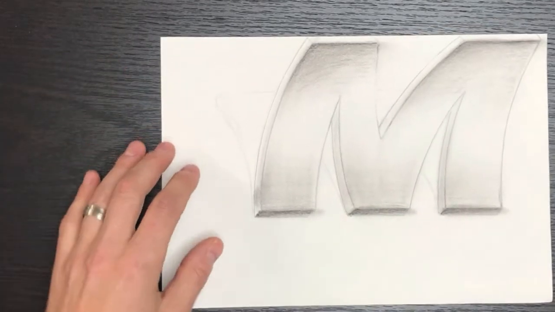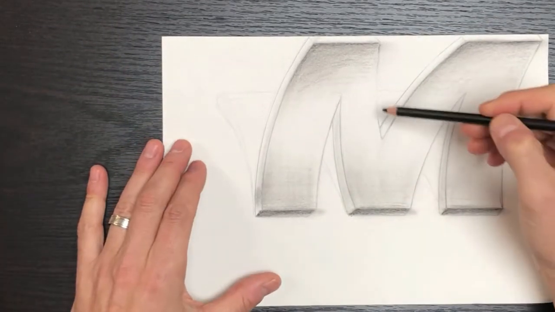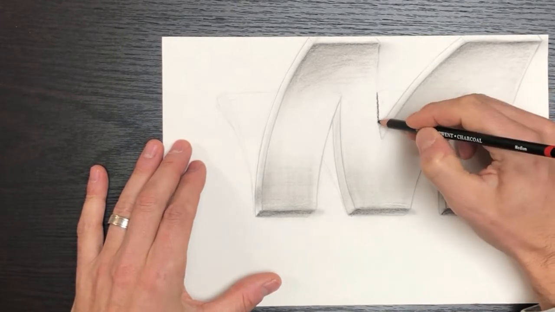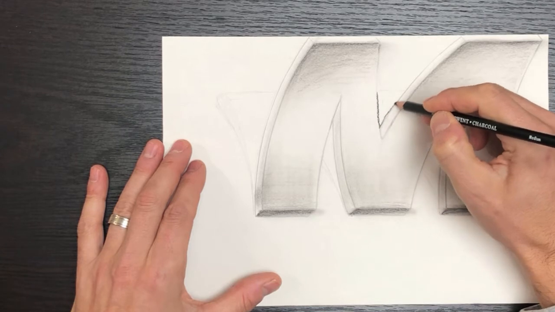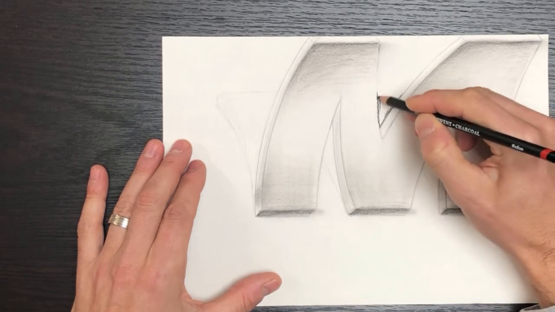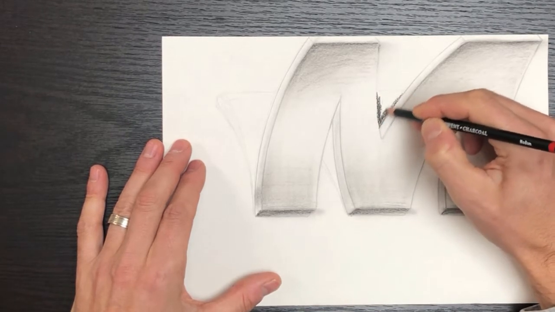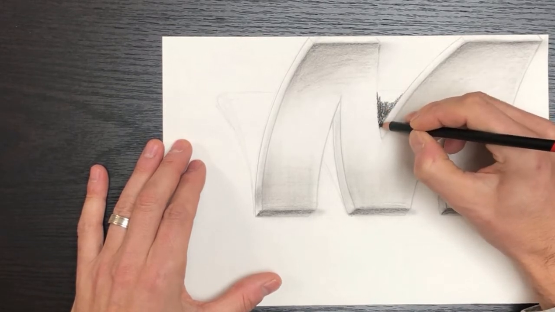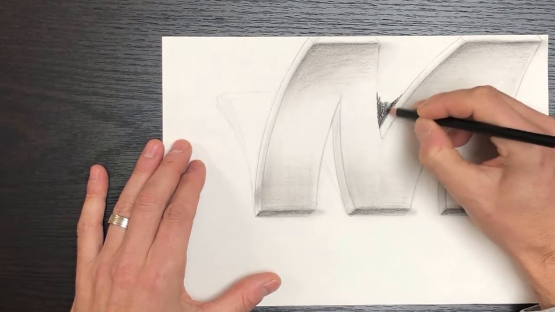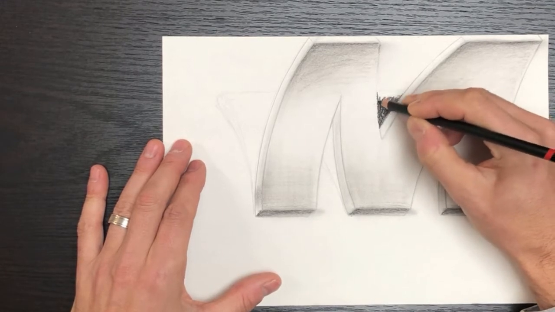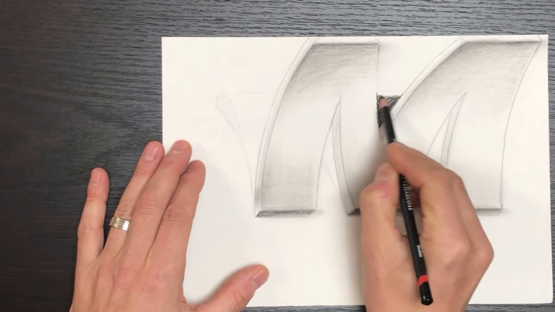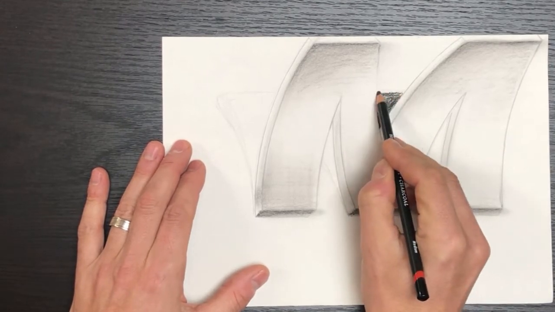Just like that. Then I'm going to take my charcoal and get a nice, rich shadow effect right here. I'm going to apply a lot more pressure to get more of the charcoal to come off of the pencil itself. Just like that.